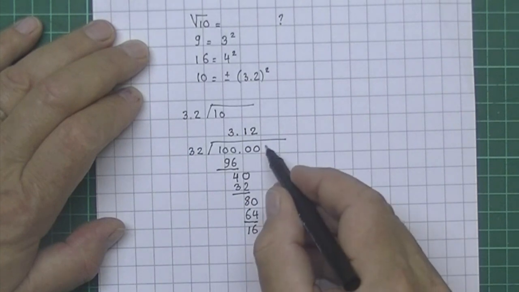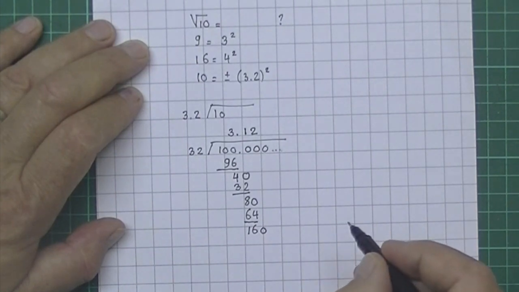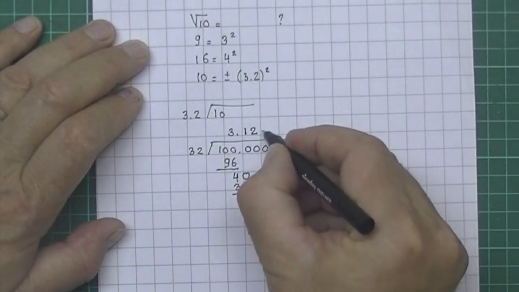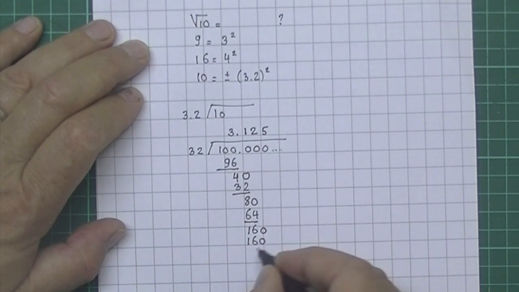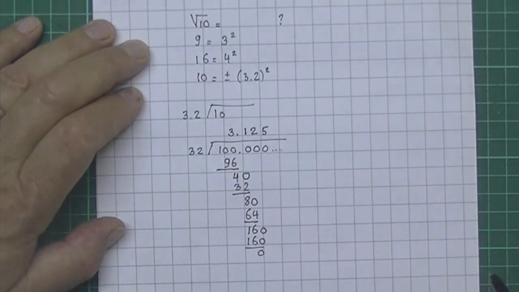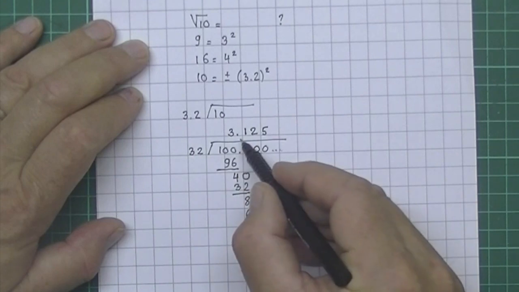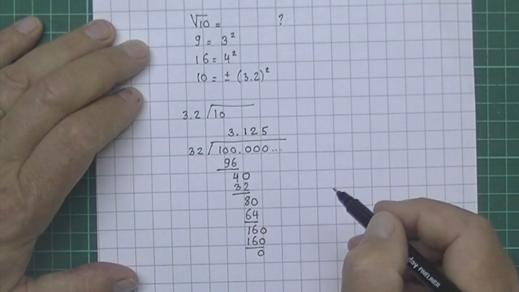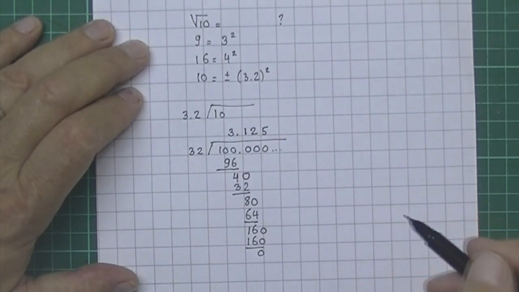Take down another 0. You really don't have to write the zeros there. 160, and 160 is exactly 5 times 32, so that works out nice. I write down 5. 5 times 32 is 160, and the remainder is 0. So now I know that the square root of 10 has to be between 3.125 and 3.2. We don't know exactly where, but it's somewhere in the middle, so let's try the middle.